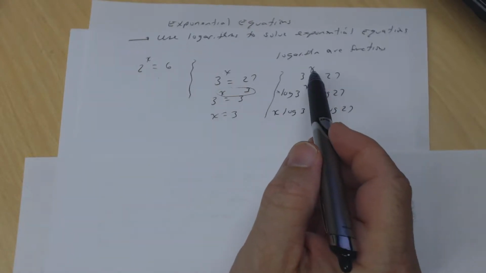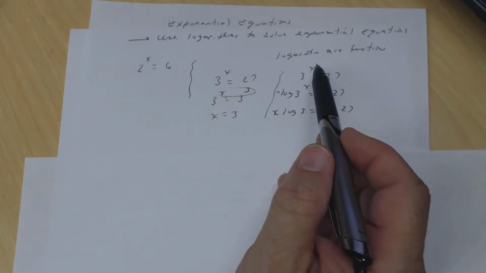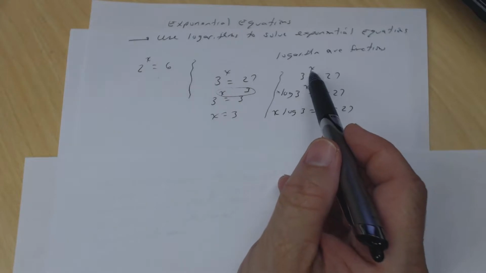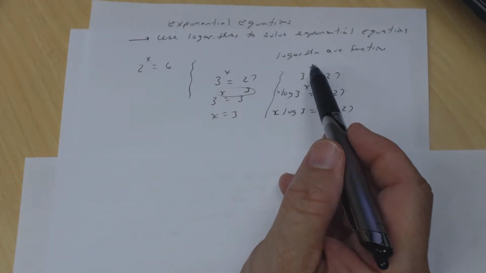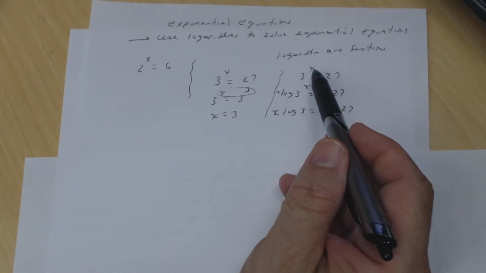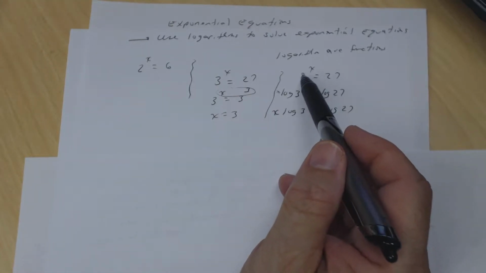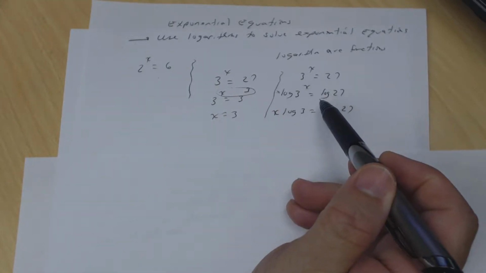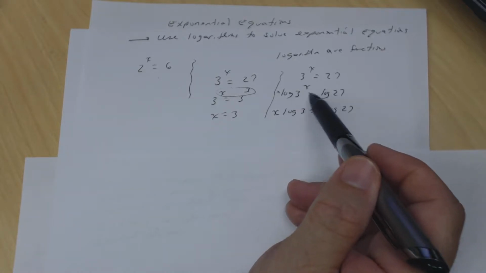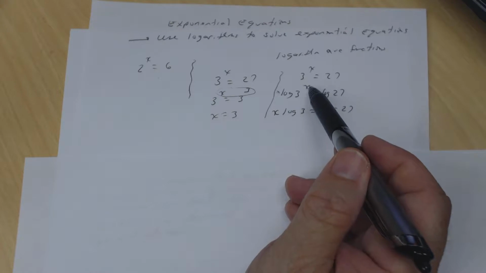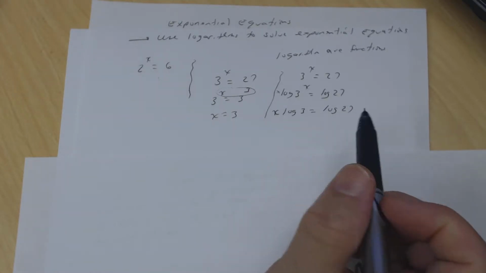Now remember, the whole idea was to solve for the variable x. Since the variable x is located in the exponent, we want to get rid of the variable that's in the exponent. We want to take it out of the exponent. One way to take it out of the exponent is to take the log of both sides. And then once you take the log of both sides, you can use the power rule for logarithms. So you can rewrite this as x times the log of 3.